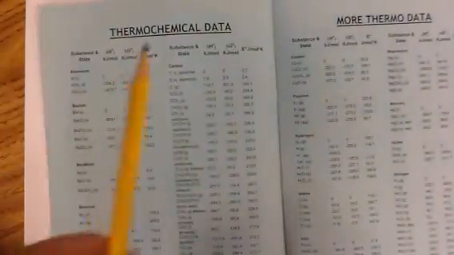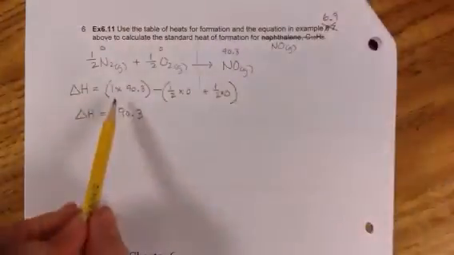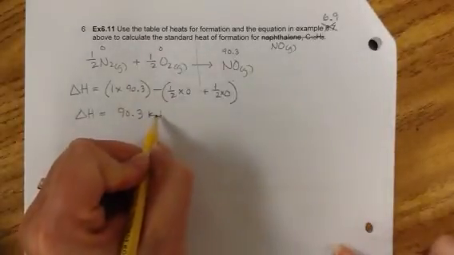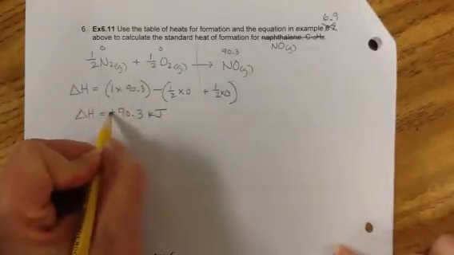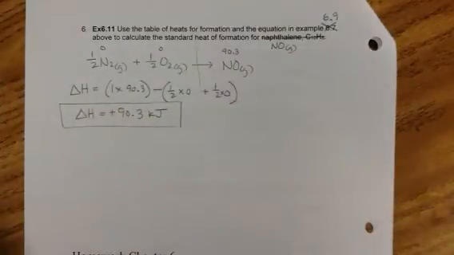And again, how about our units? Let's come back here to our table. The delta H's are in kilojoules per mole, but the times 1 and the times halves were in moles, so this is straight kilojoules. And you can emphasize it by placing the positive value in there if you'd like. So the delta H, according to standard enthalpies of formation from our standard tables in the reference booklet, is positive 90.3 kilojoules.